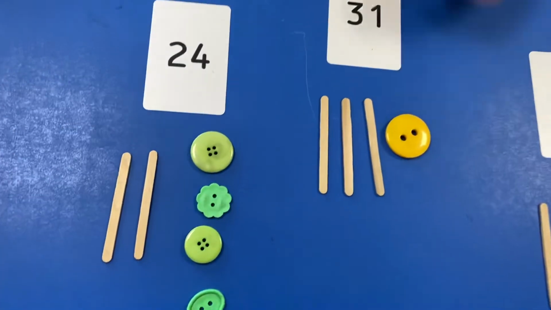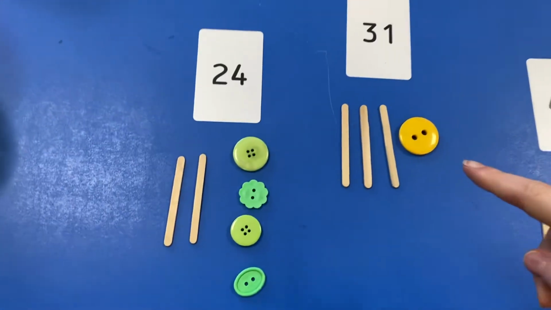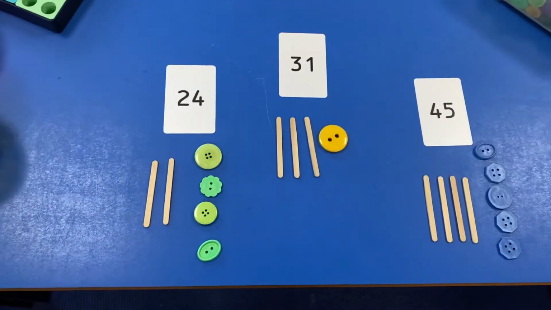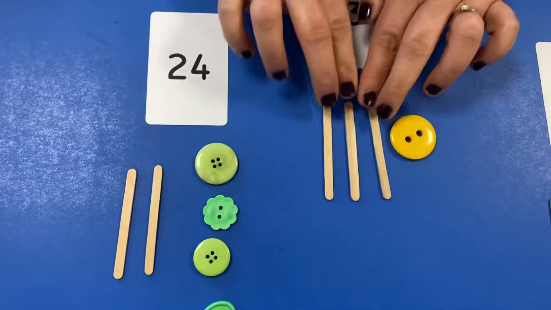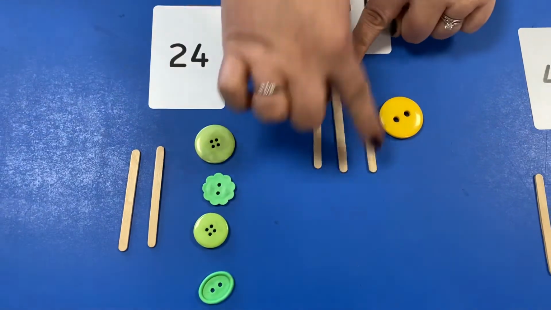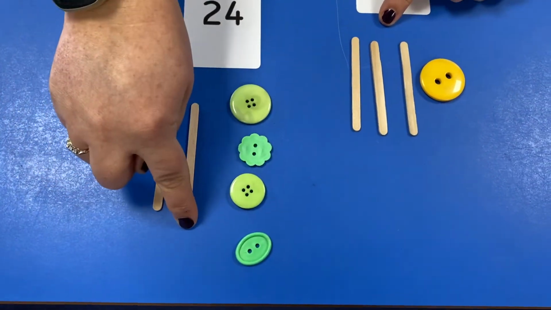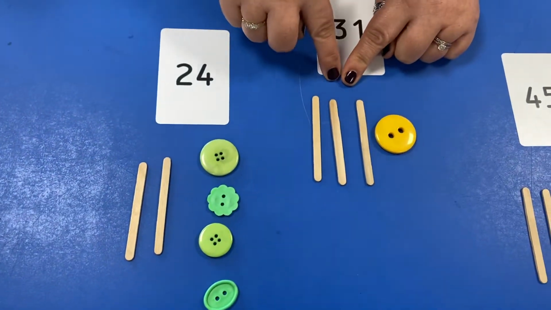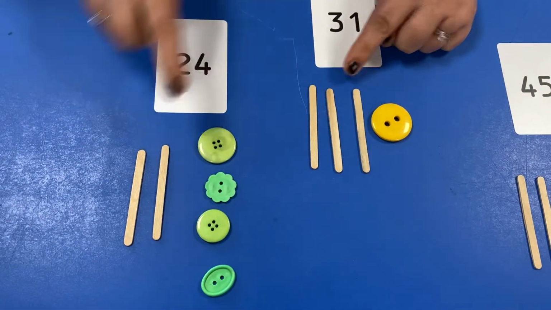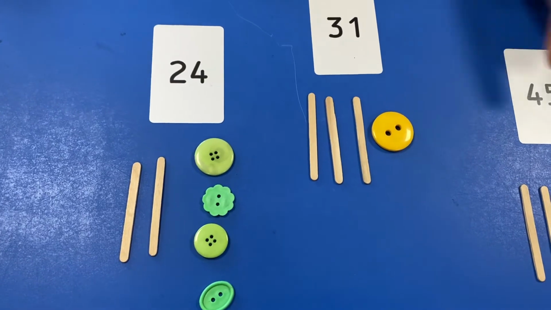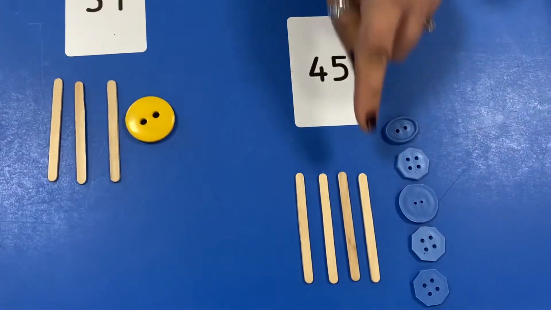Mrs. Howarth, how do you know that one's bigger? You said you've done it. Because this one has got 3 10s and this one has only got 2 10s. So that has to be bigger. This number, 45, has more 10s.